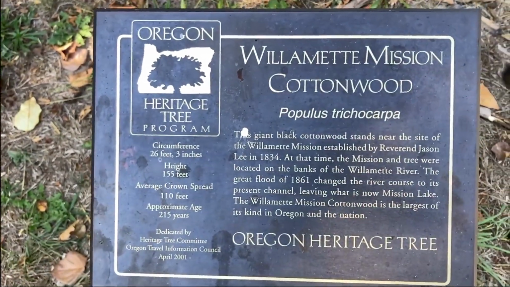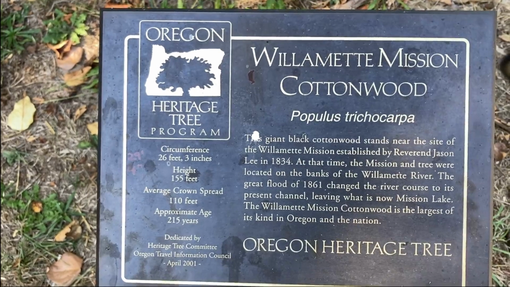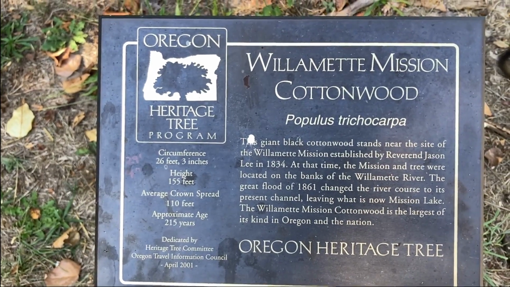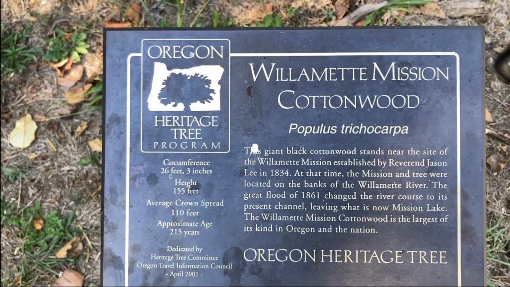Look at the size of this. Circumference, 26 feet 3 inches. Height, 155 feet. Approximate age, 215 years. This tree is the largest in the nation.